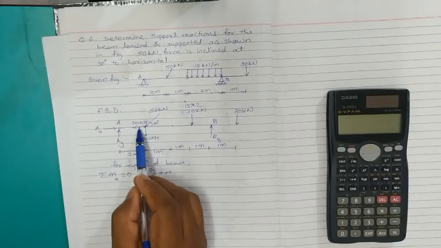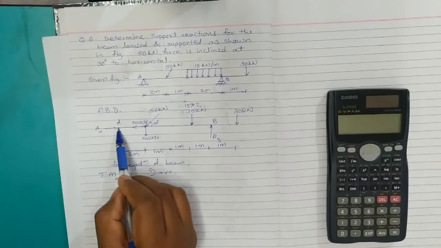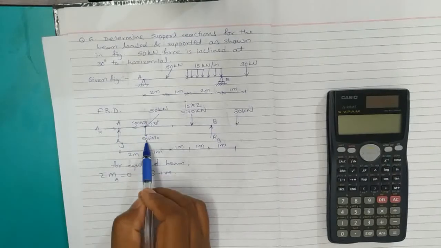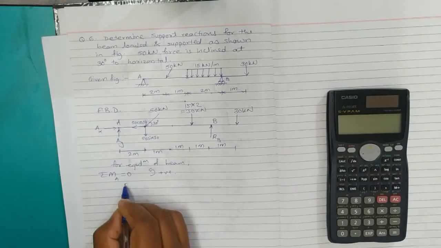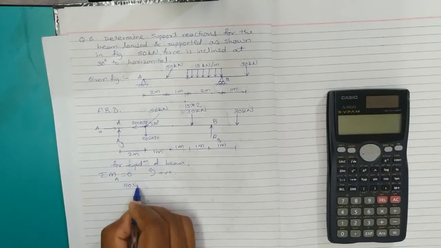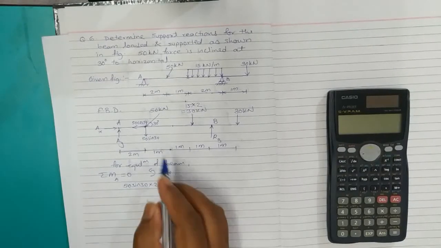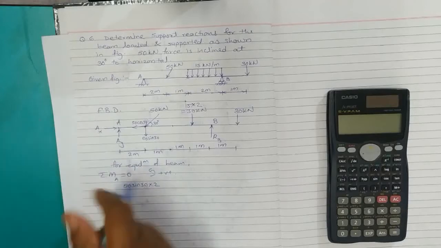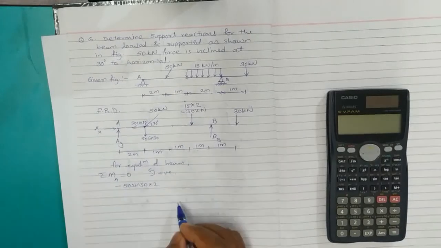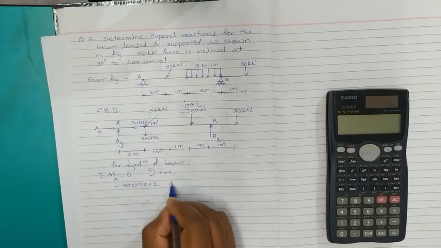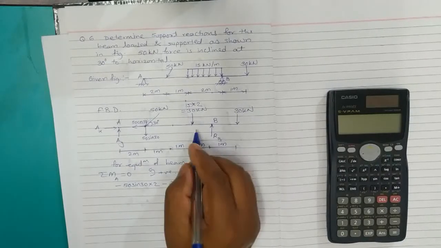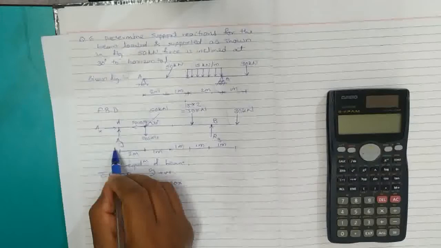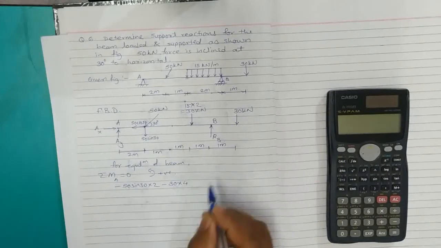50 cos 30, the horizontal component, is going to pass through point A, so its moment is going to be 0. This 50 sine 30 vertical force should be multiplied by the horizontal distance, which is 2. So 50 sine 30 into 2, the rotation is going to be clockwise, so it should be taken negative. This 30 kilonewton load also is going to generate clockwise rotation. It should be multiplied by the perpendicular distance from point A, which comes out 4.